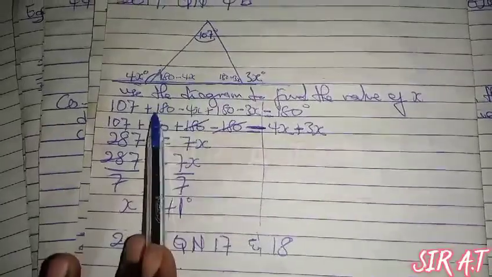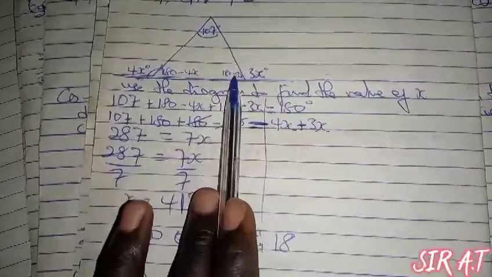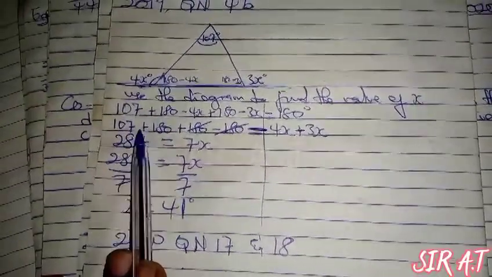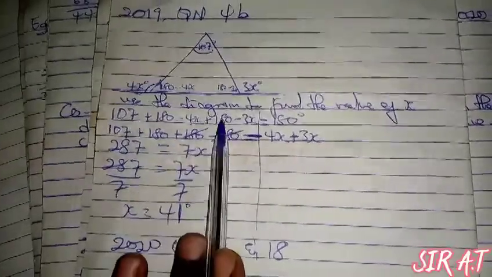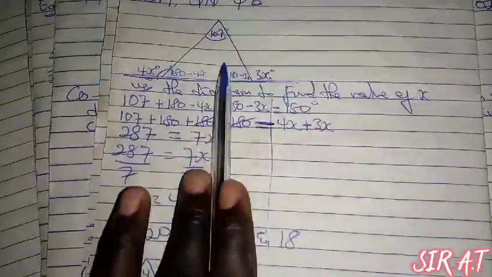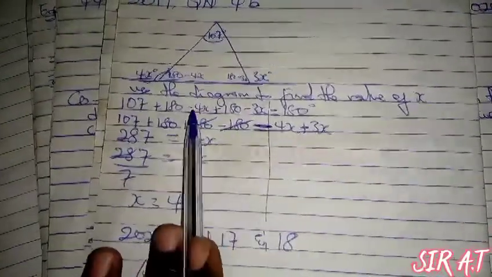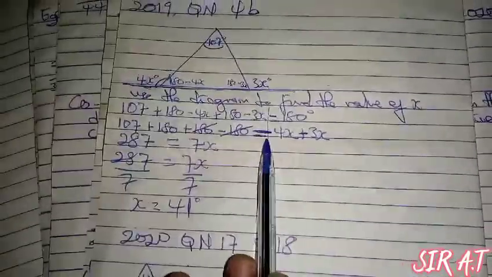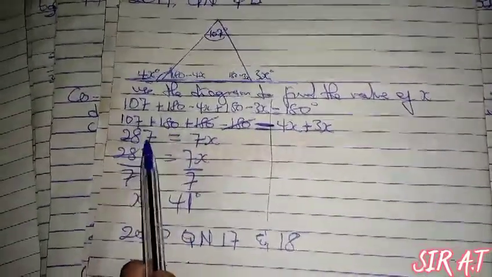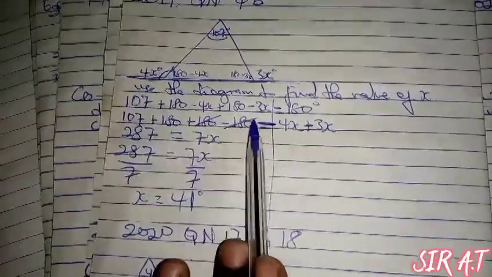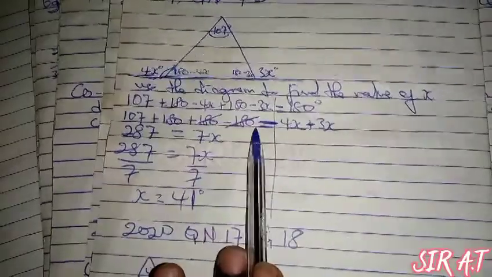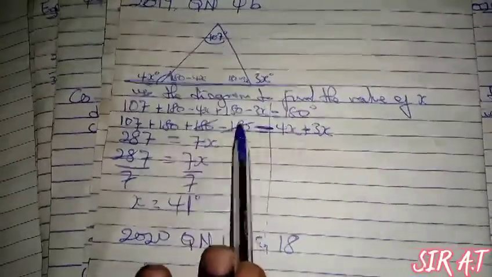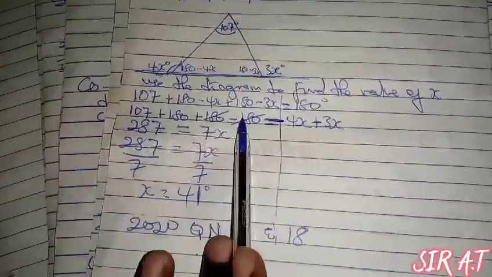So 107 plus 180 minus 4x plus 180 minus 3x equals 180. So we're grouping like terms. Let's say you are putting 107 here plus 180, and then this 180 will come here minus 180, because here is negative, here is negative. We want to make this positive, so we are going to move them to this end: 4x plus 3x. After simplifying, this 180, positive 180 and negative 180 will cancel each other. 180 minus 180 is 0. So these two are gone.